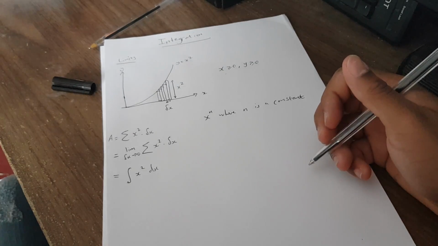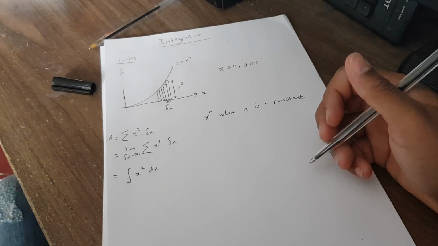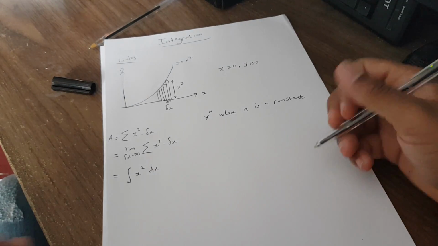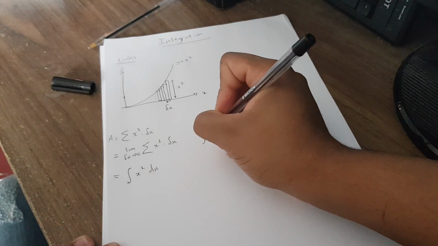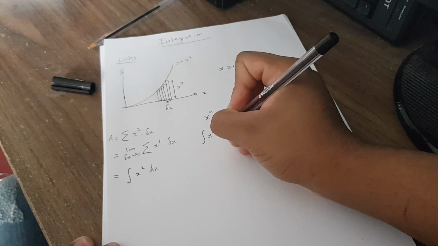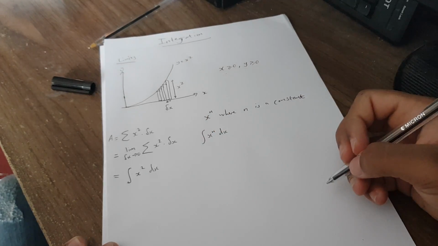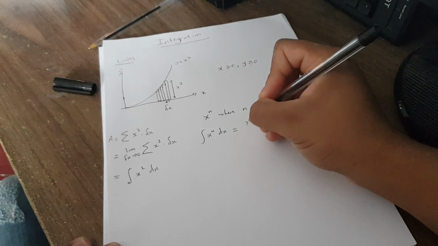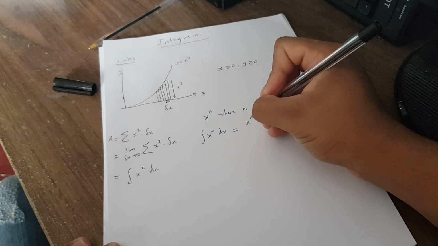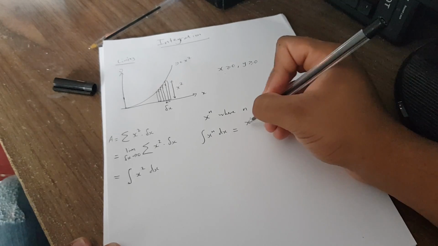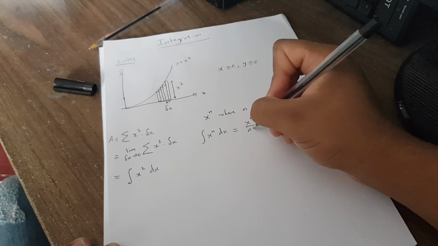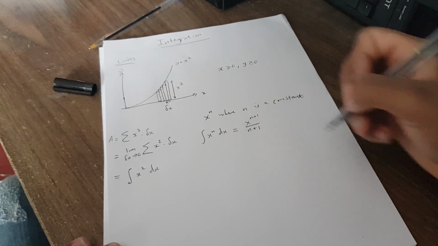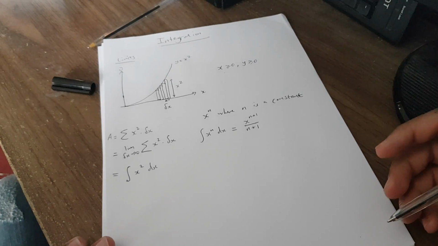It can go up to pretty large numbers. When you integrate x to the power of n with respect to dx, the general formula to use is x to the power of n plus 1 divided by n plus 1, where n is, of course, a constant.